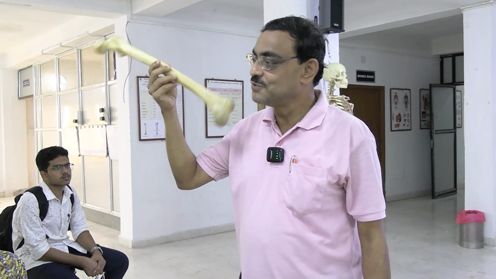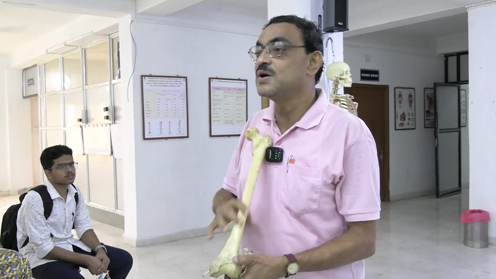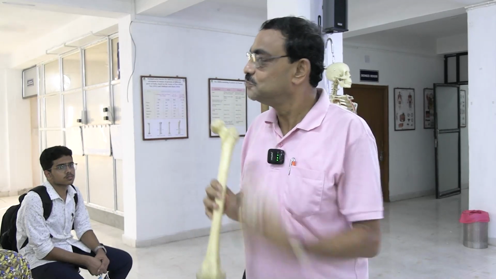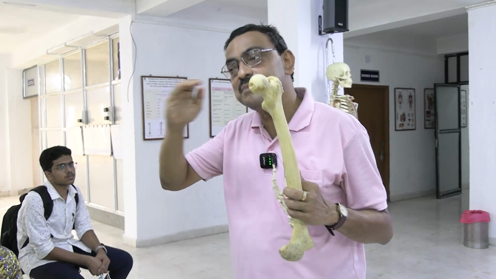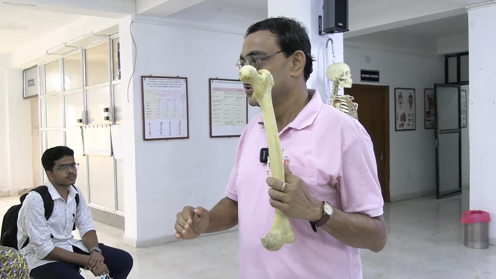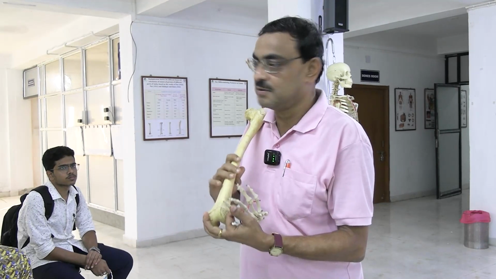So in intrauterine life there was no ossification. Absolutely, this was a mesodermal tissue. We know ectoderm, mesoderm and endoderm. So it is developing from the mesoderm.